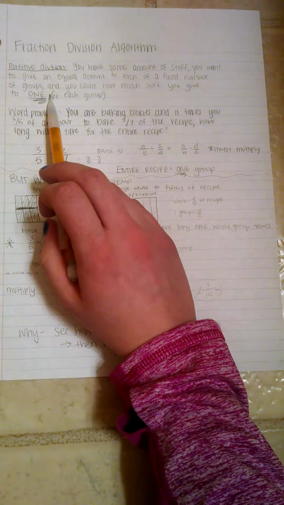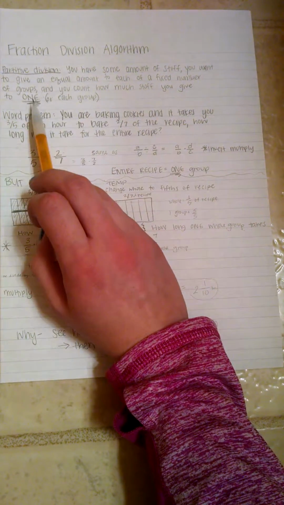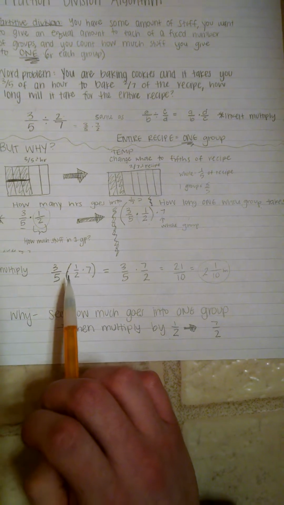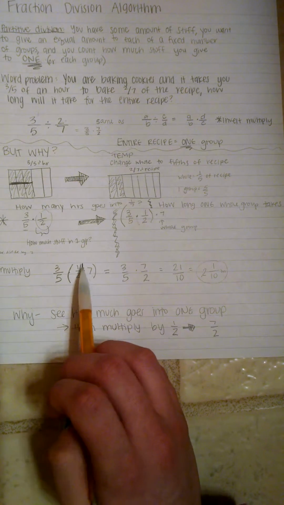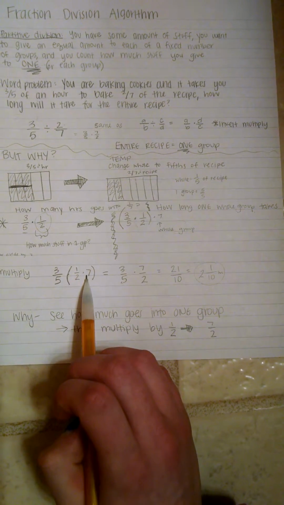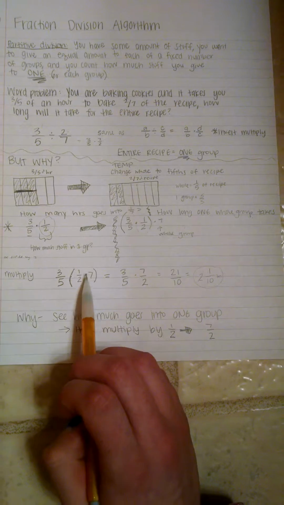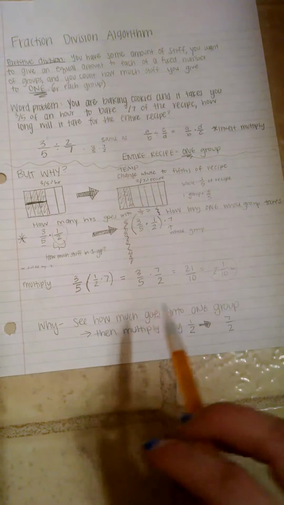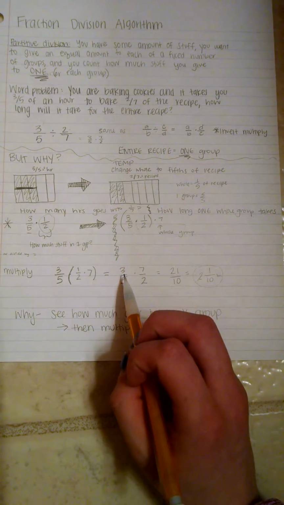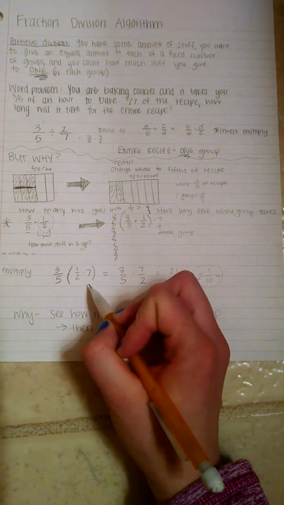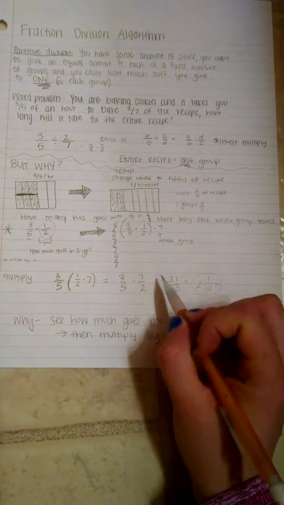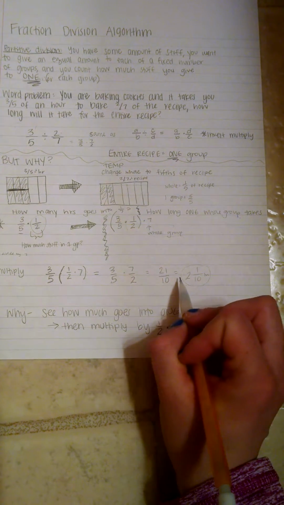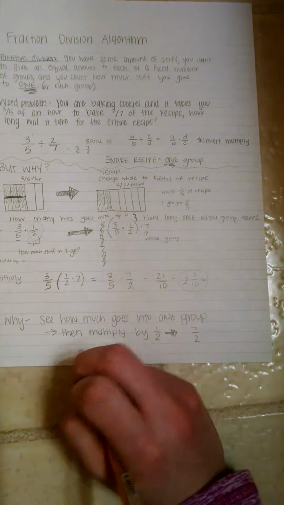And we're trying to find how much stuff you give to one group. To solve this, do 3/5 times 1/2. First we do 1/2 times 7, because that 7 is your whole group that you're trying to figure out. And then that gives you 3/5 times 7 over 2, because 1/2 times 7 is 7 over 2. And the answer is 21 over 10, or 2 1/10 of an hour.